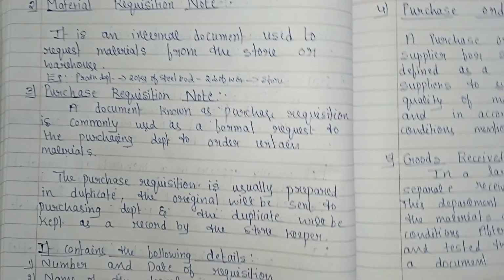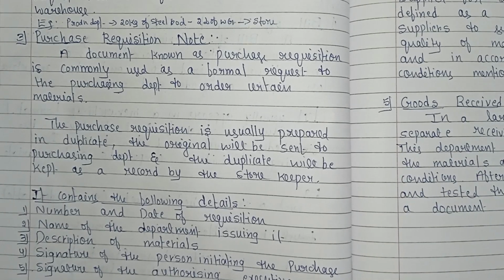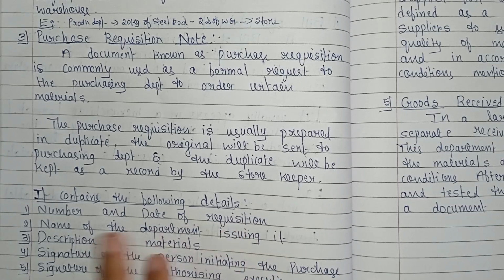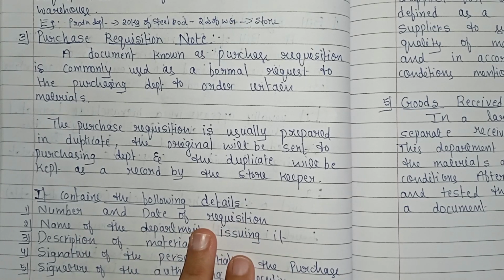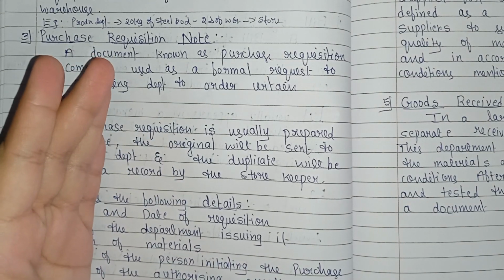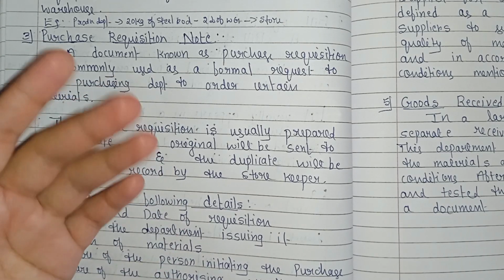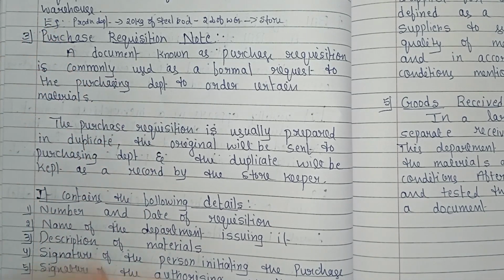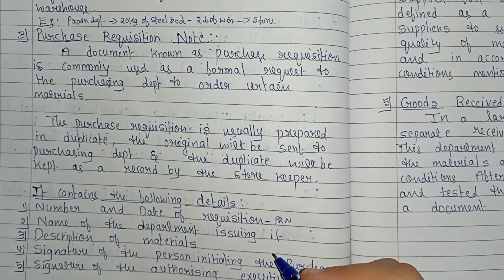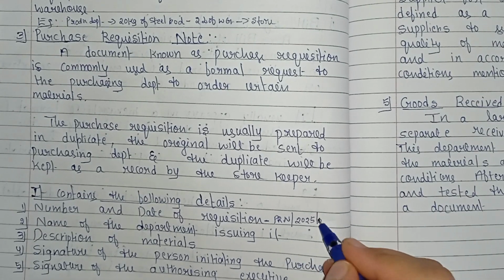Clear? The purchase requisition note contains the following details. First one is number and date of requisition. Number means a unique serial number that is assigned to each requisition. It helps in tracking, referencing and auditing the request. It's like the serial number, PRN 2025, that is the year, and 045.